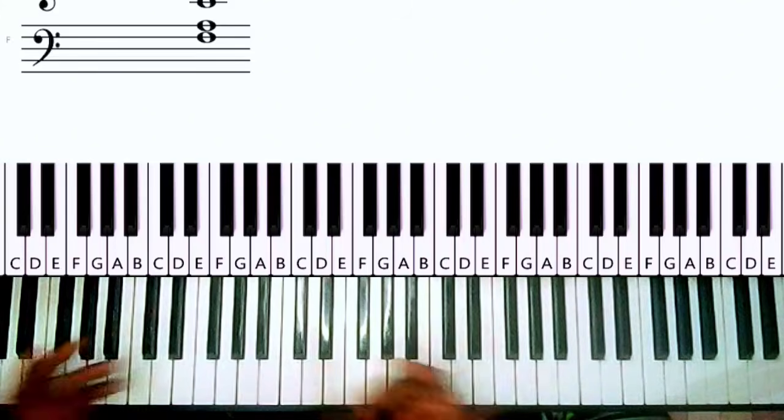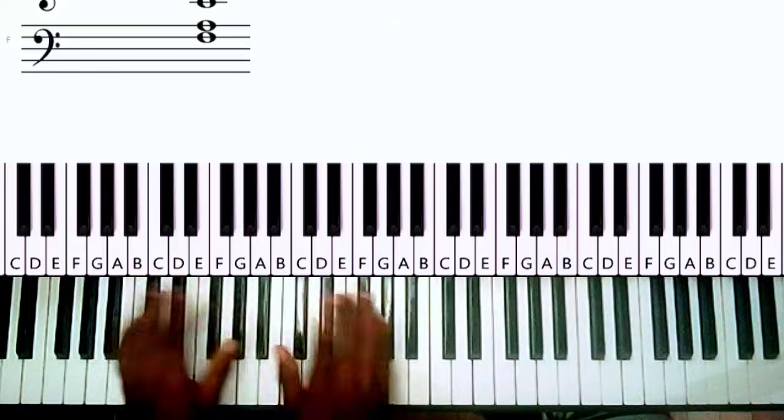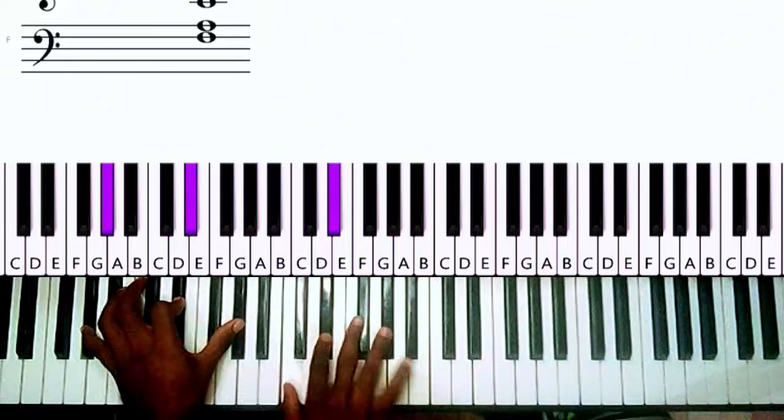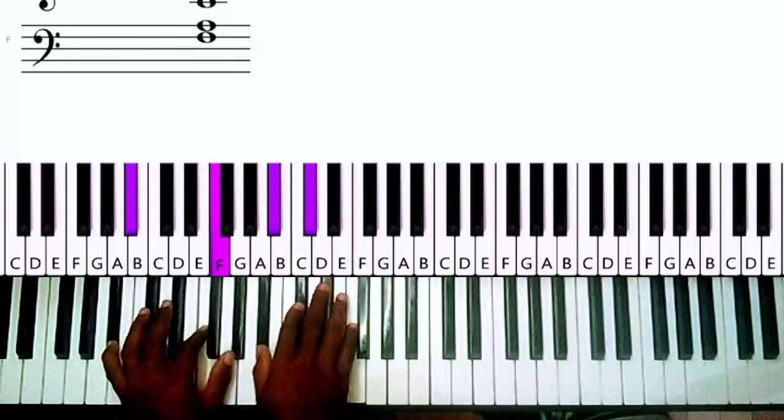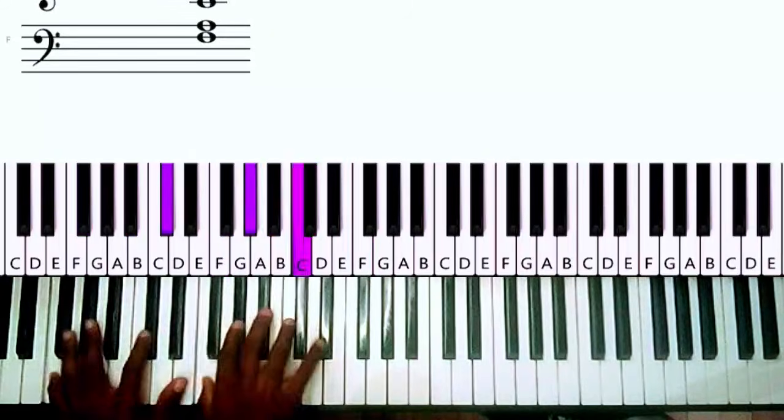God is able to do just what it says he will do.